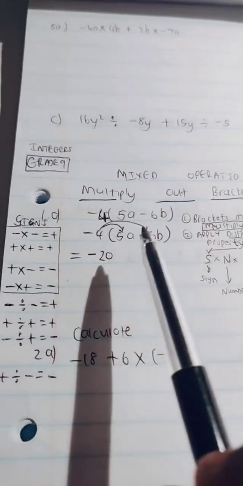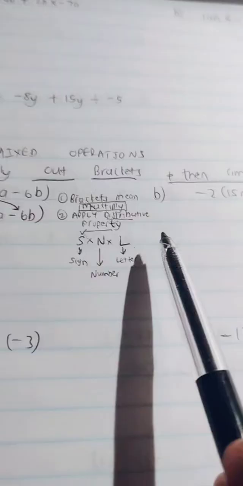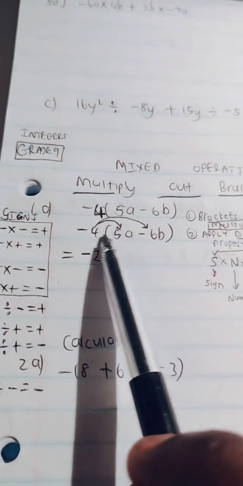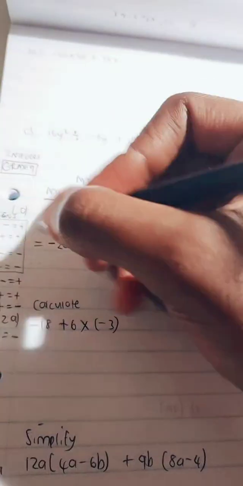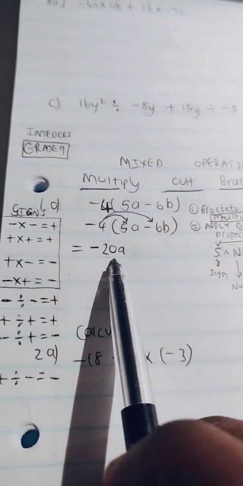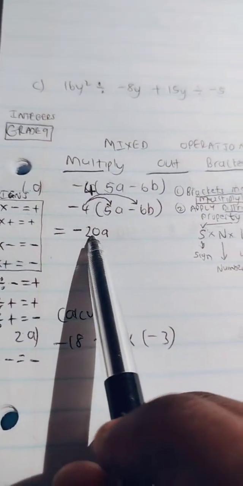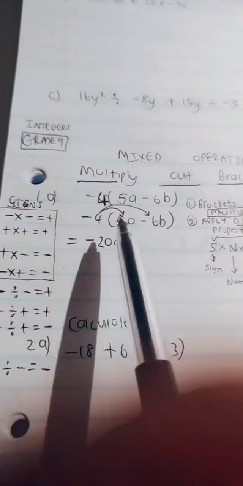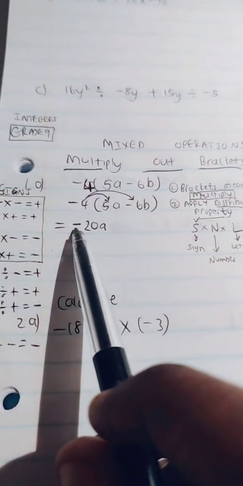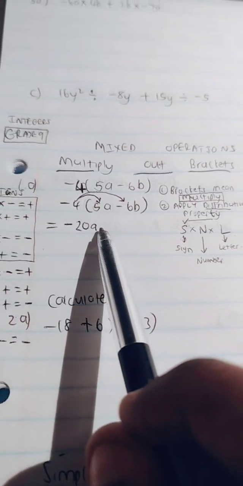Okay, then we move on to the letter, L, the letter of the alphabet. The A is alone, so therefore the A is going to be combined with the number, that is negative 20a. So a negative 4 times the 5a gives us a negative 20a.